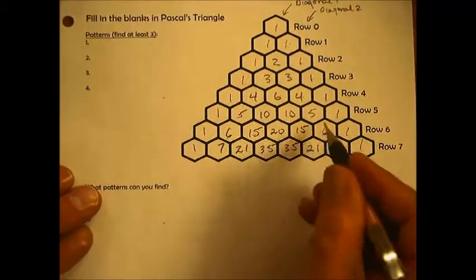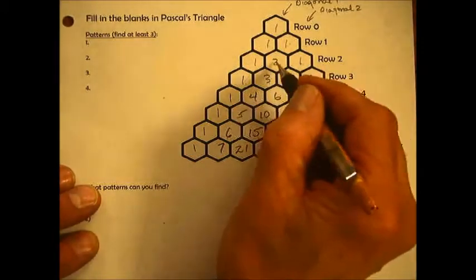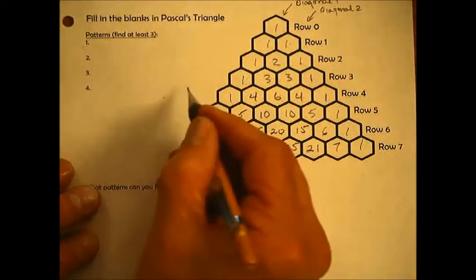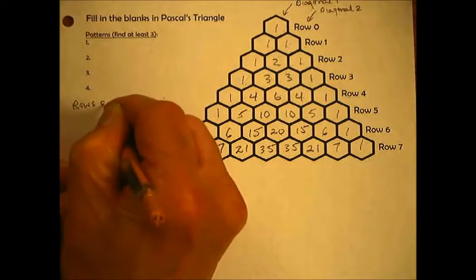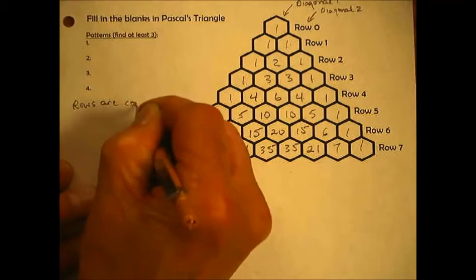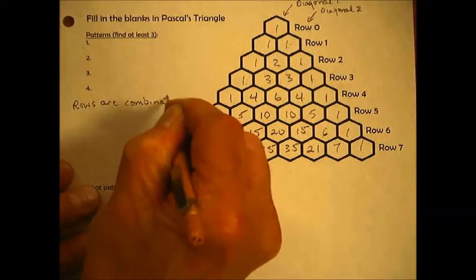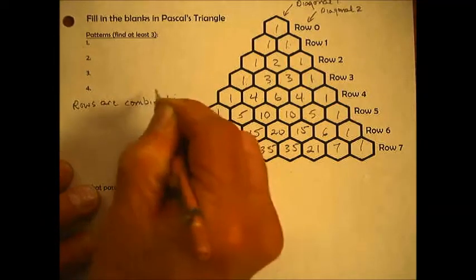One of the things you should know about is that each one of these are combinations, and so the rows are combinations. Combination possibilities is another way of saying it.